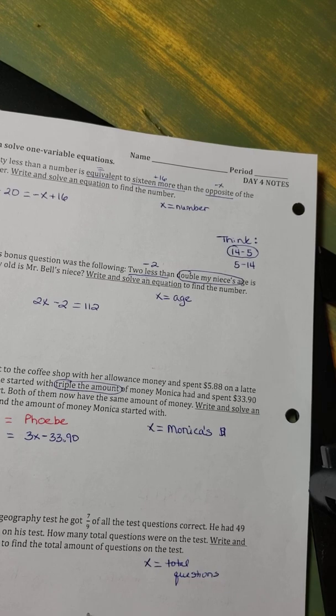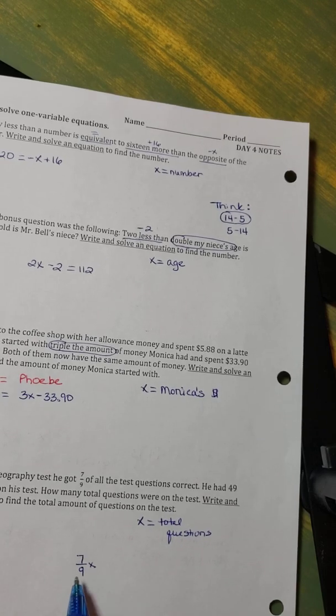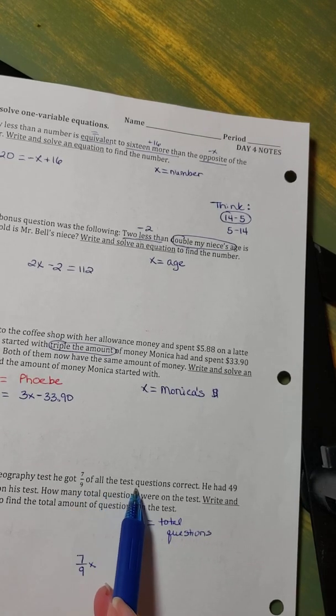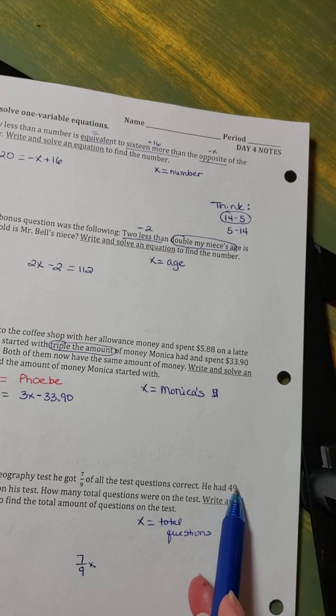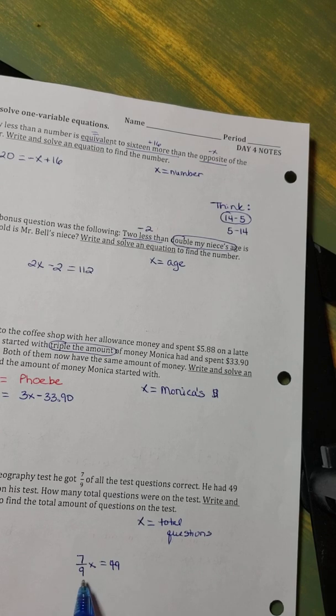That on the test, Kyle got 7/9 of all the questions correct. That's what we were told. He got 7/9 of all the questions correct. We also know that that means he got 49 questions correct. So there's our equation. 7/9 of all the questions on the test means Kyle got 49 questions correct.